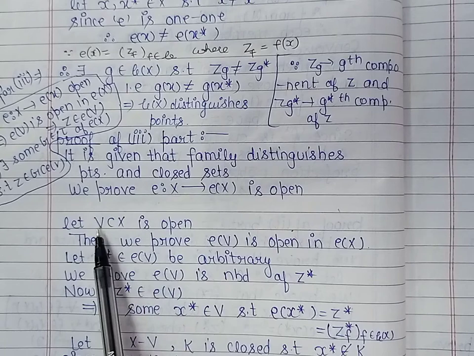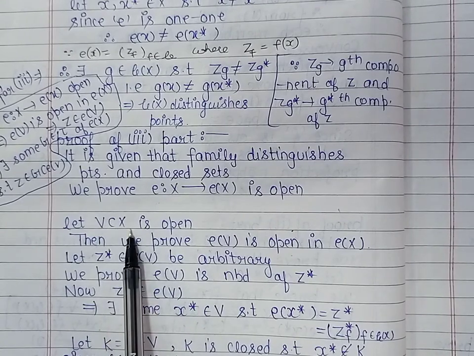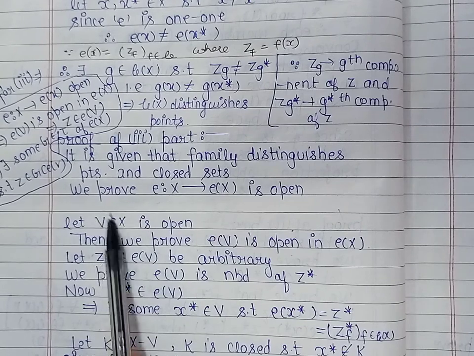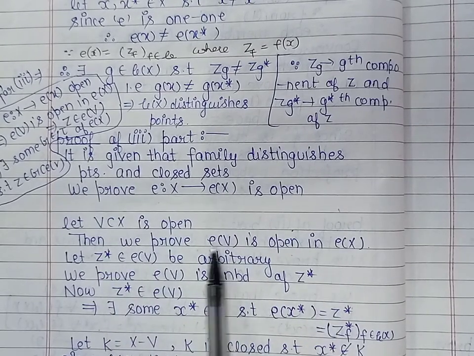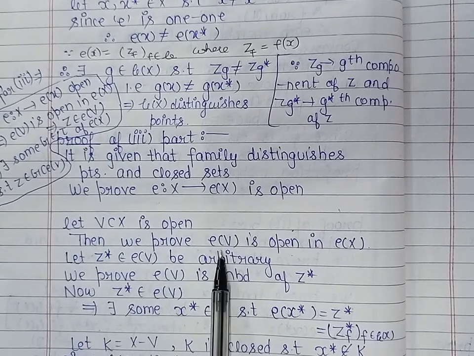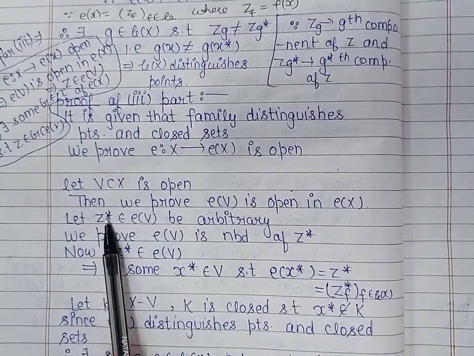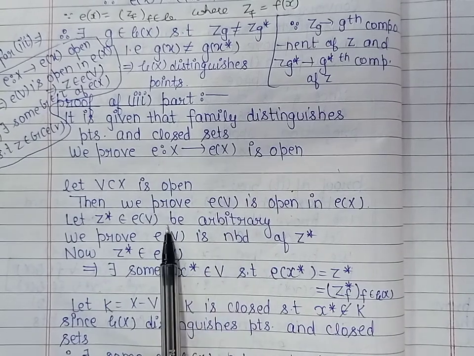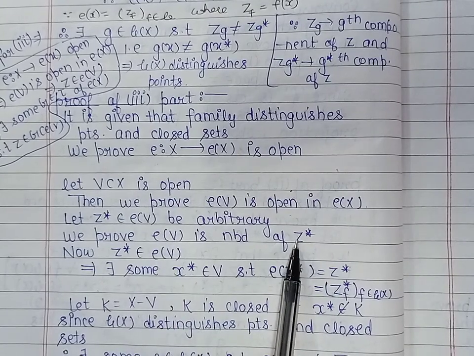So let us take an open set V which is a subset of X, and we are to prove that its image is open in e of X. In order to prove e of V is open, we are to prove that it is a neighborhood of each of its points. So let us take an arbitrary point z star belonging to e of V. We are to prove that e of V is a neighborhood of z star.